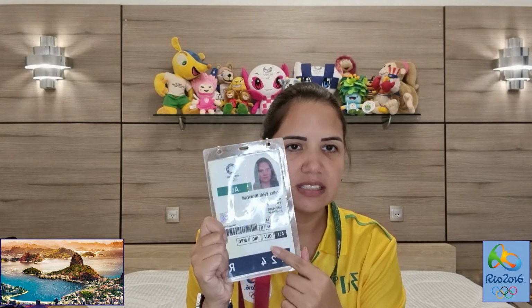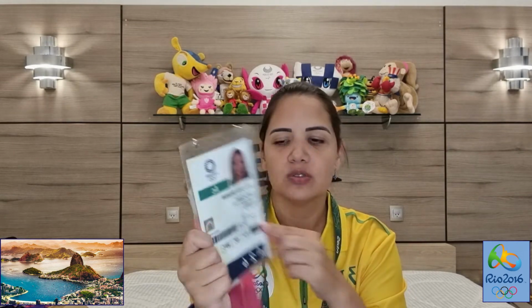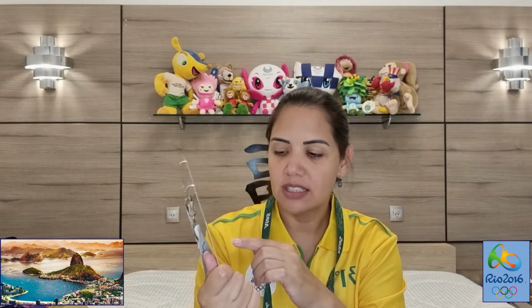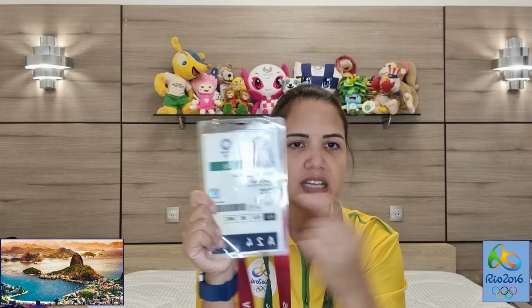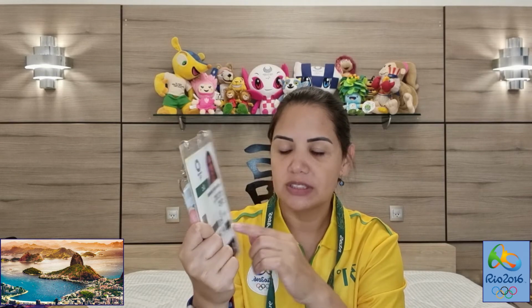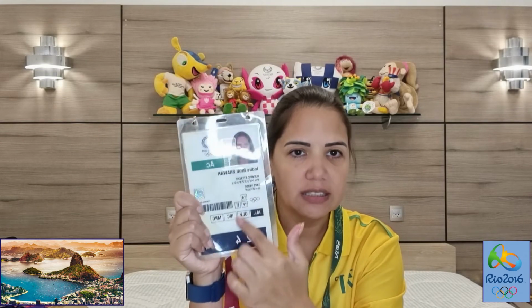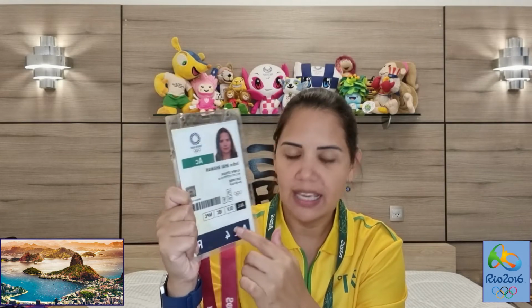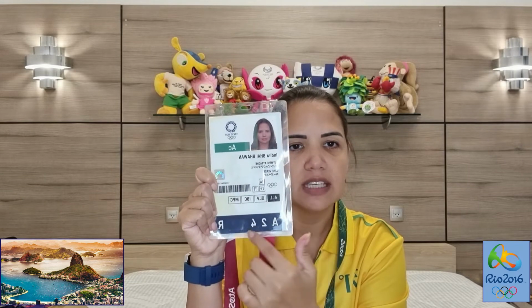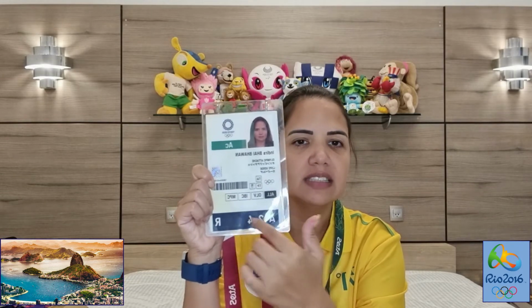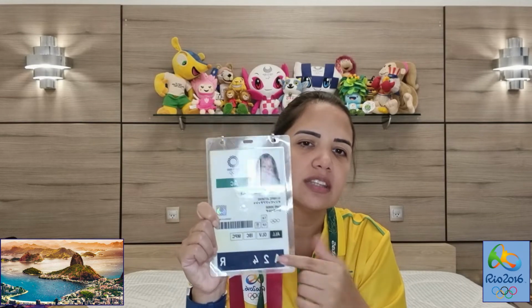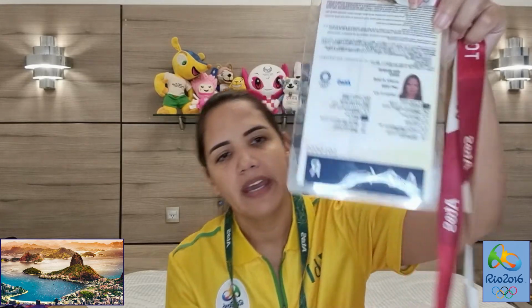In my case, my accreditation in Tokyo told where I was. I was in the Olympic Village, and what kind of transportation I could take. I could take the transportation for athletes, and it would tell if I could eat there, with fork and knife, and where I could go. I could go to the athlete seats and watch the games together with the athletes. So there's a lot of information on the back.